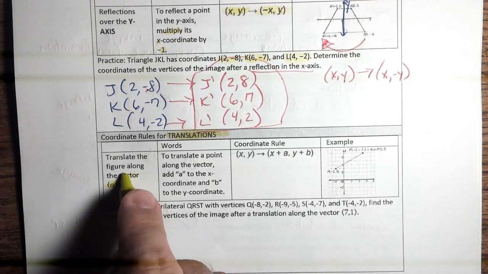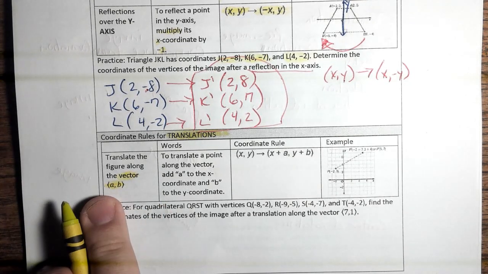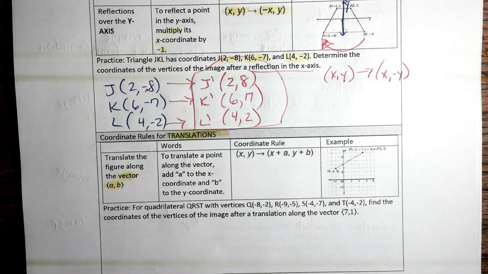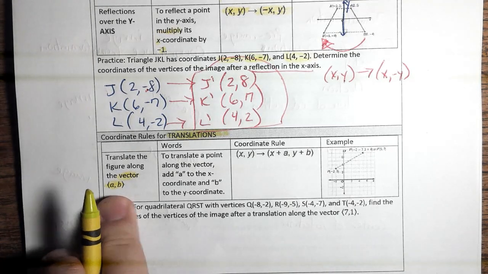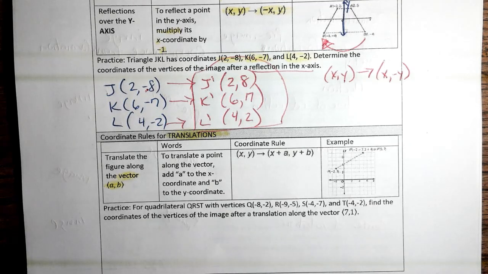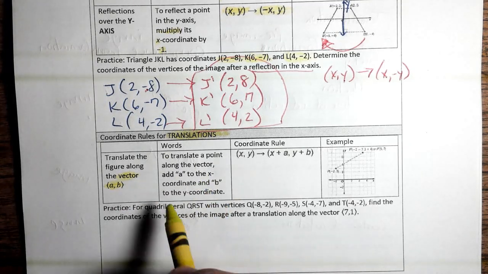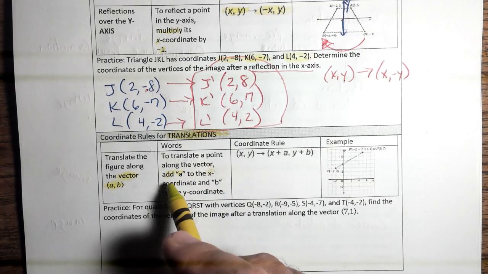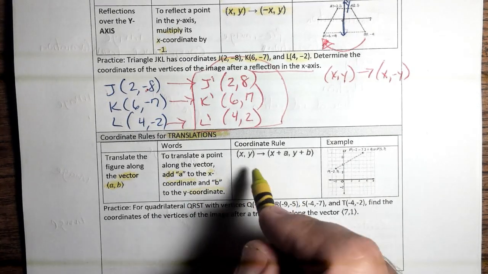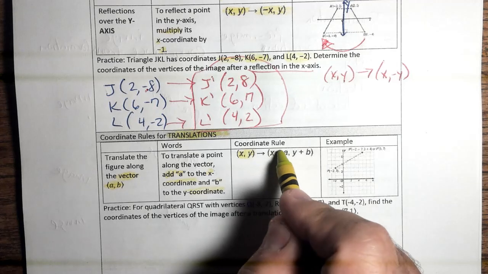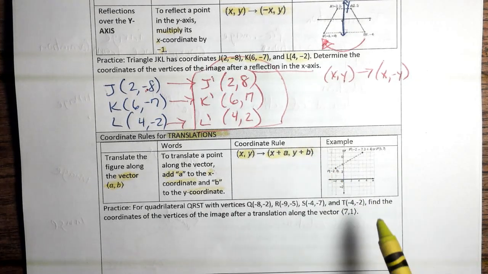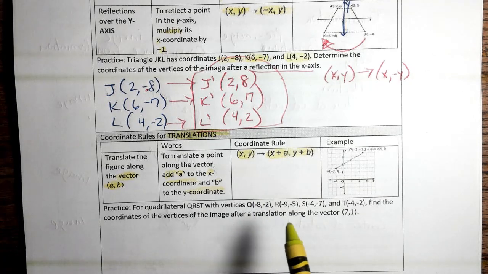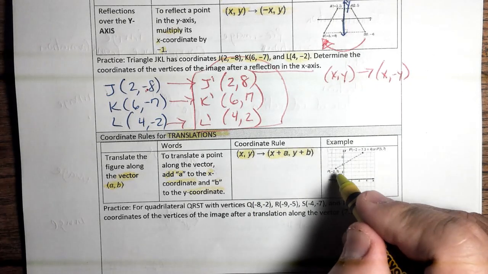Okay, so a vector tells us a is the x coordinate, tells us how far left or right we're going to go, and then the b is the y, and it's going to tell us how far up or down we're going to go. So it says to translate a point along a vector, add a to the x coordinate and b to the y. So x comma y becomes x plus a comma y plus b.